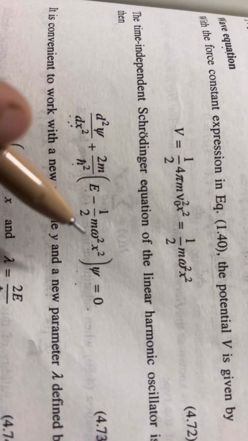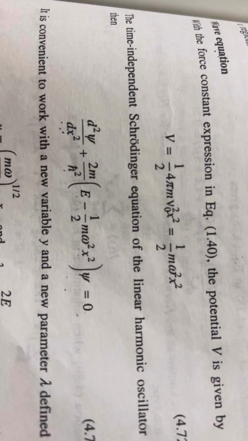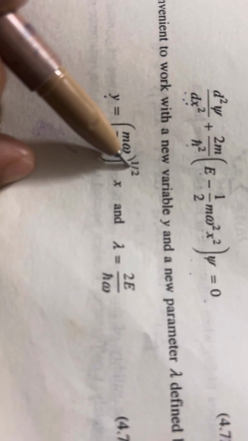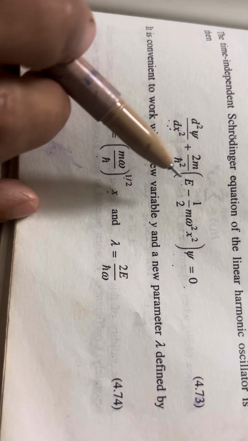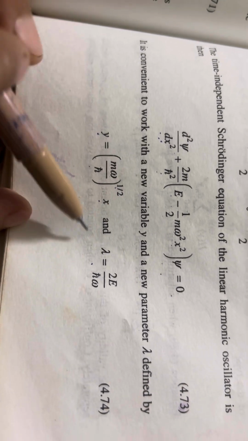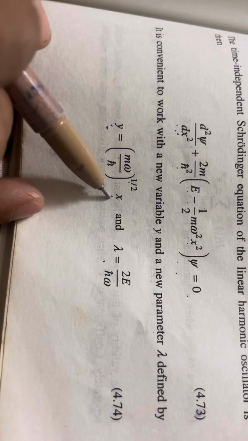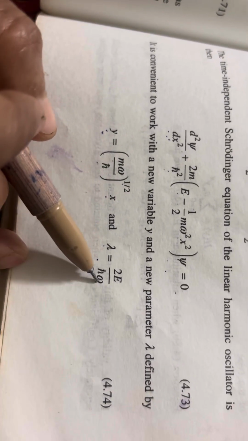In our convenient way, we consider y equals m omega by h cut whole power 1 by 2 into x, and lambda equals 2E by h cut omega.